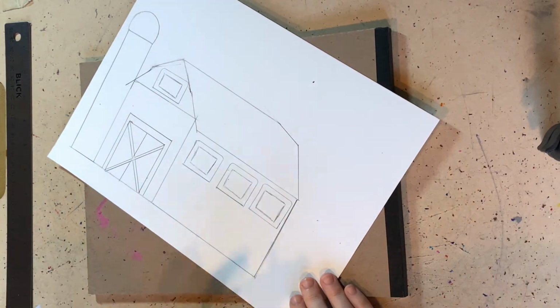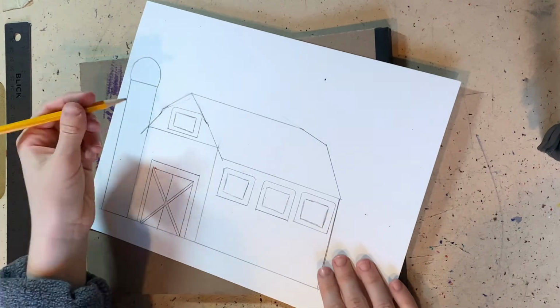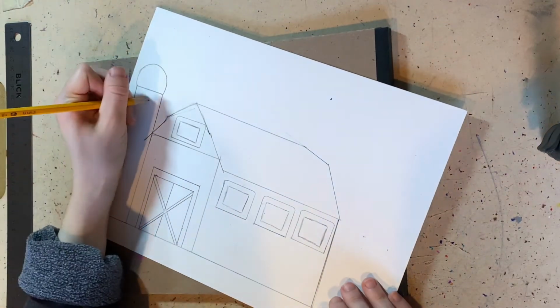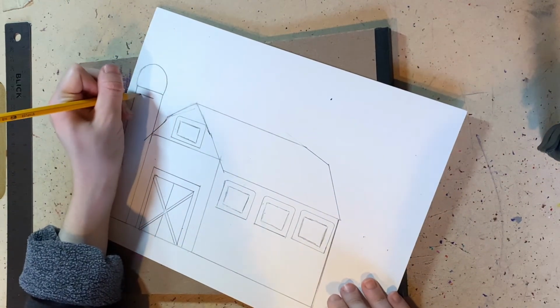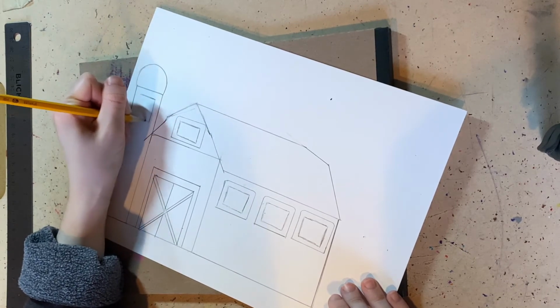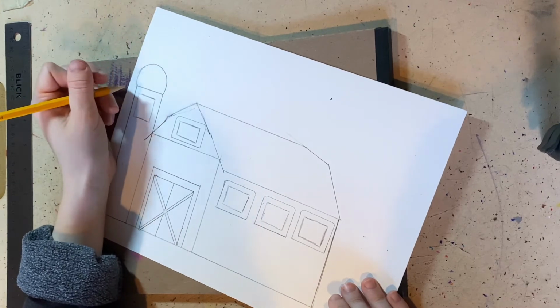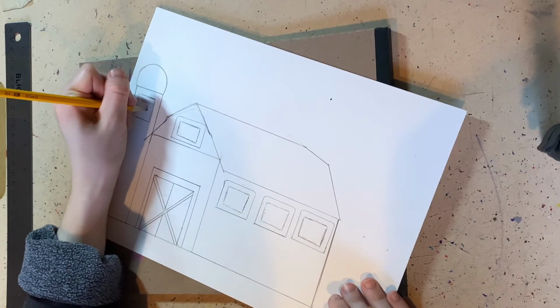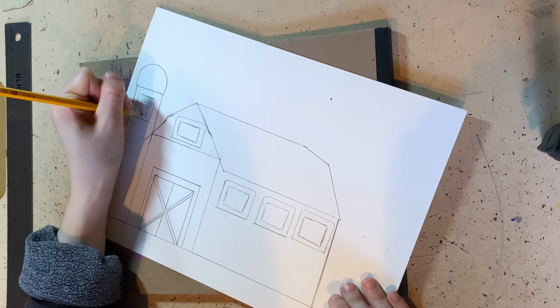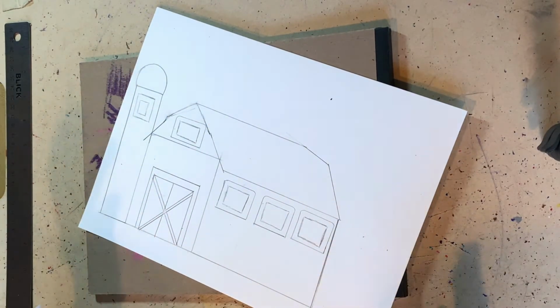Okay, so now we have the windows here completed. Now I'm going to draw a window up here without using my ruler, just to show how easy it is without using a ruler. And then we'll draw a square in the middle of the window.